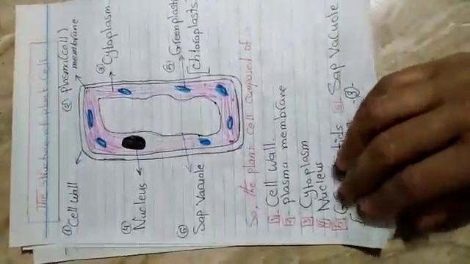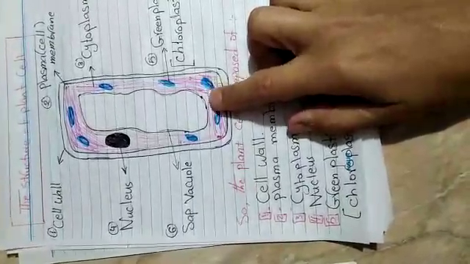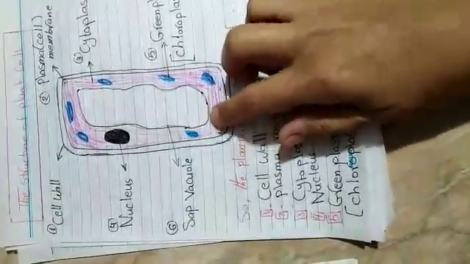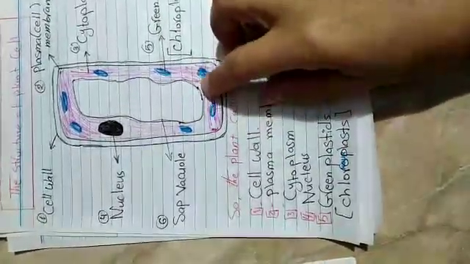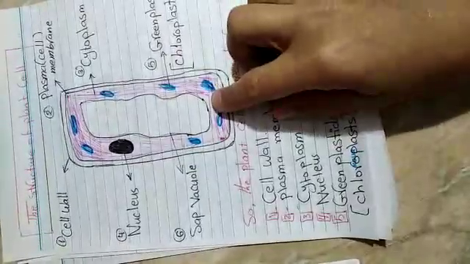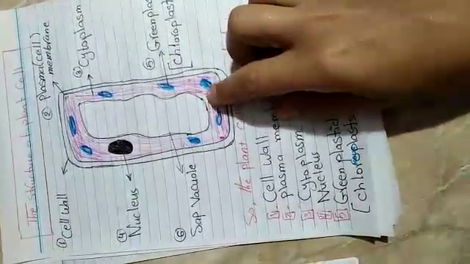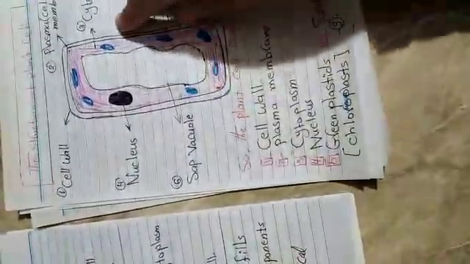Number 3, cytoplasm. Cytoplasm looks here with the red or pink color that I have drawn here, and it looks like a fluid. What's meant by fluid? Liquid. It fills the inside of the cell, where all the other components are suspended in it.